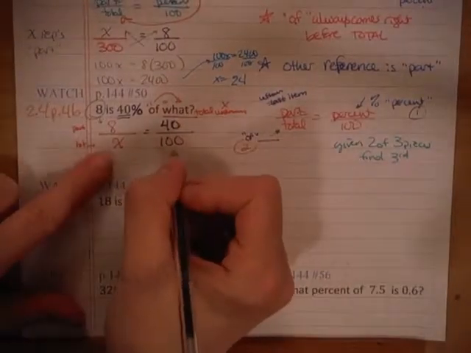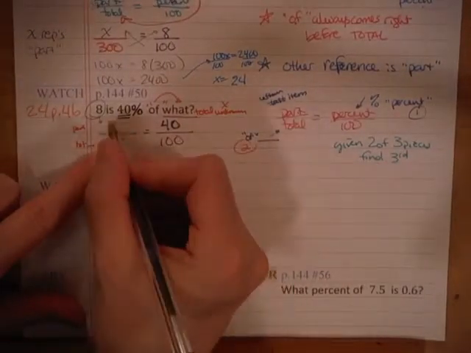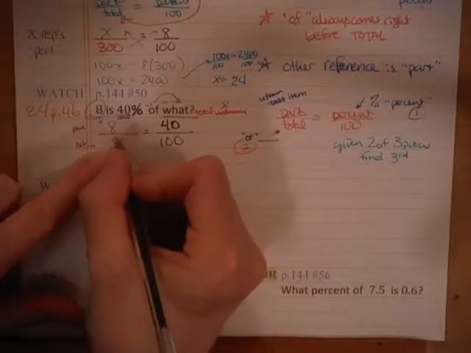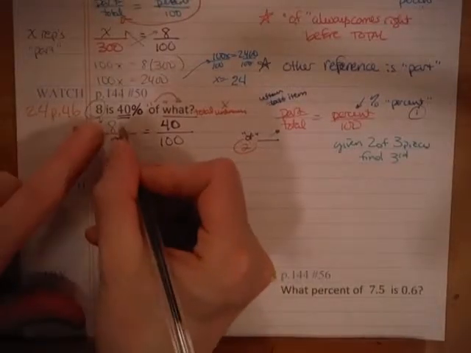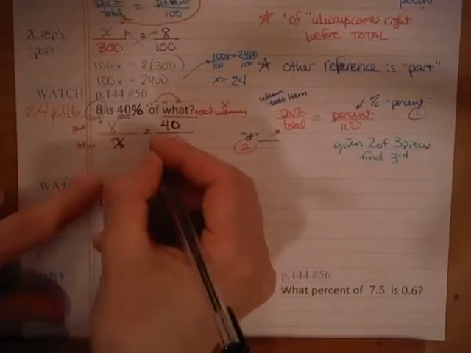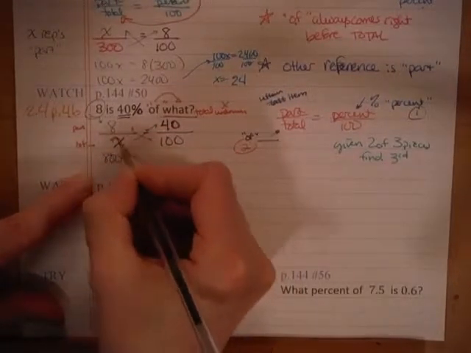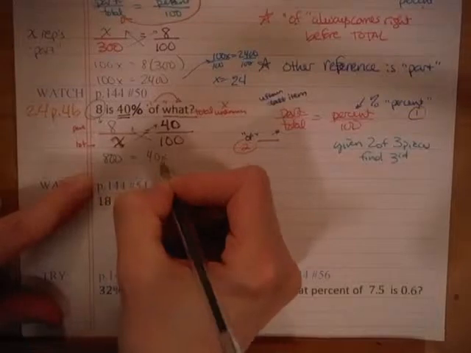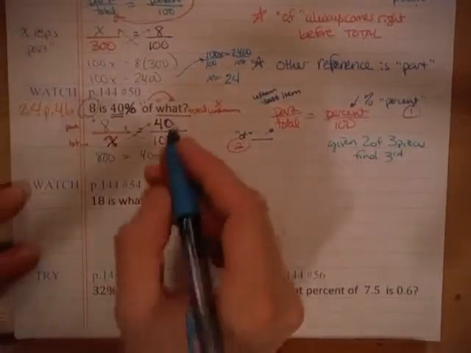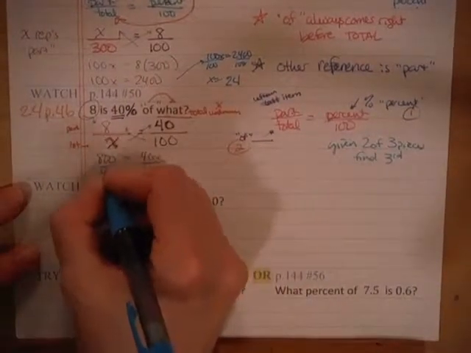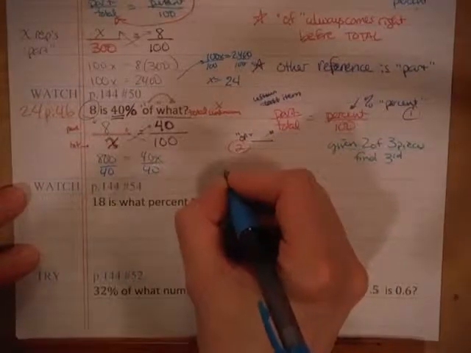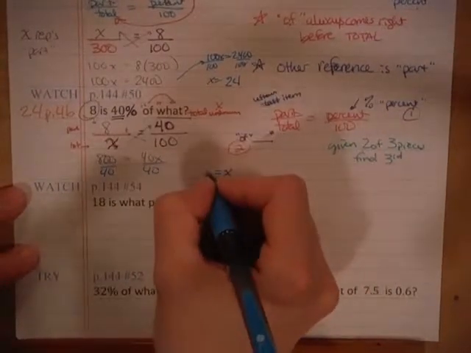Okay, so now we've got a fraction equal to a fraction. 8 over x equals 40 over 100. Don't freak out that the variable's on the bottom. It's still one fraction equal to one fraction. I'm free to cross multiply. 100 times 8 is 800. x times 40 is 40x. Divide both sides by 40 to get x by itself. And you'll get an x value equal to 20.